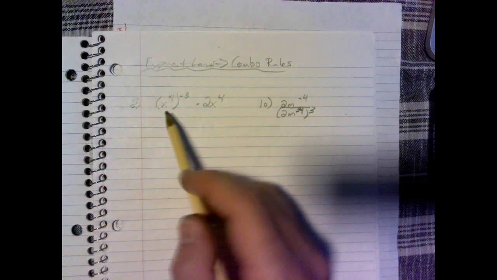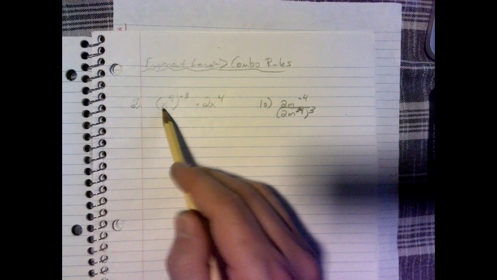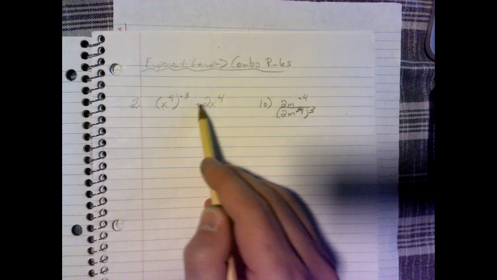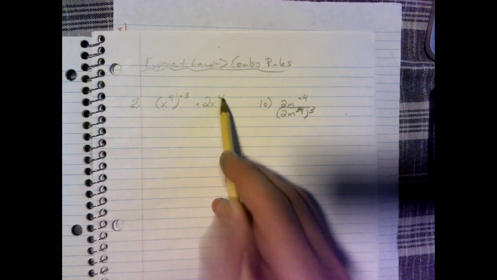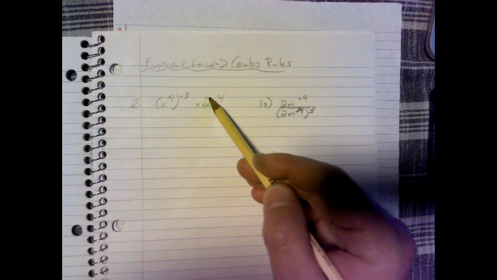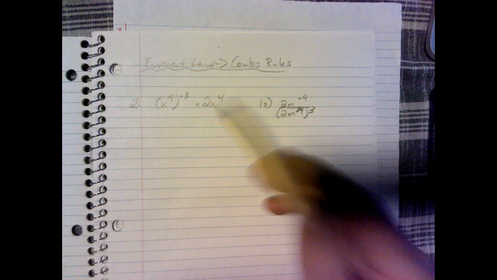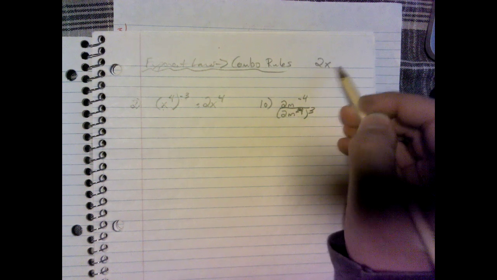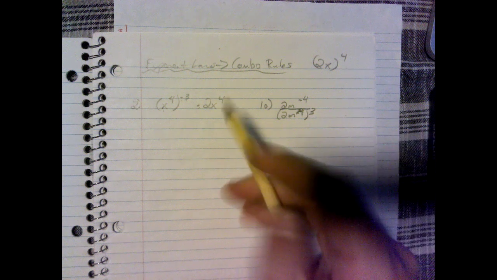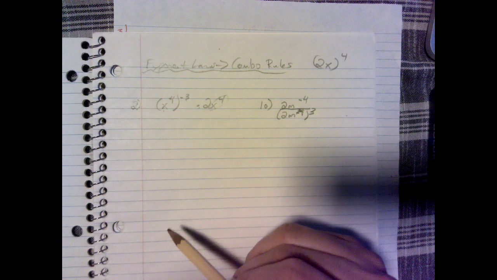So as number 2, you have x to the exponent 4 and then to the exponent negative 3. Remember that means multiply, so times 2x to the exponent 4. First thing I want to say right off the bat is the 2 is not to the exponent 4. If it was, it would look like this. That means 2 and x are both to the exponent 4. This just means that x is to the exponent 4.